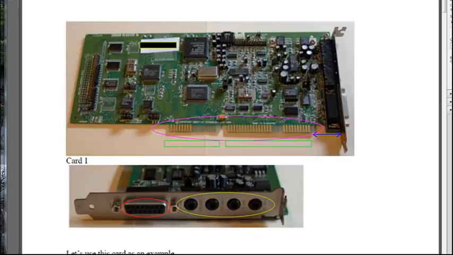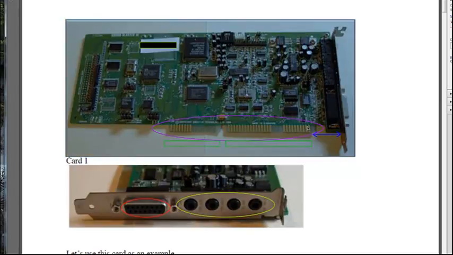The other thing that you'll notice is that we have pins along the bottom of the card, and they are divided into two main groups, signified here by the separation between the material that the card is made of. So here's a short section and here's a longer section. So we have pins in two groupings.